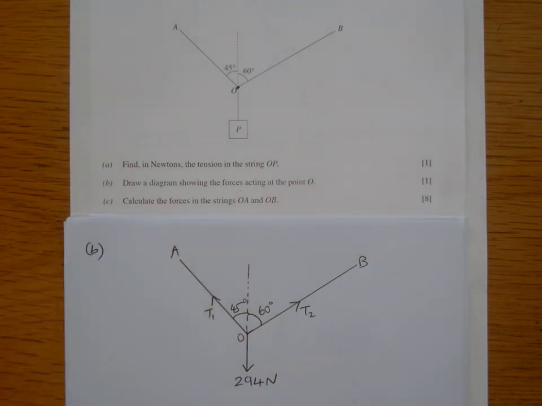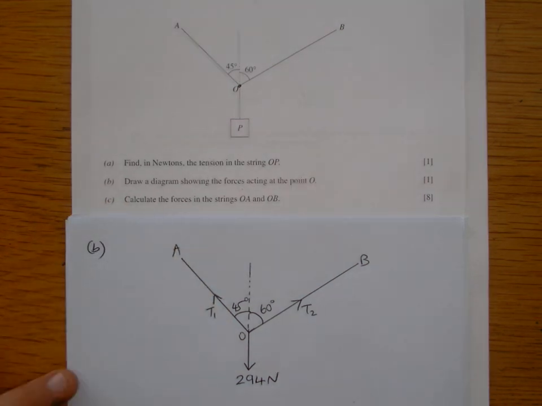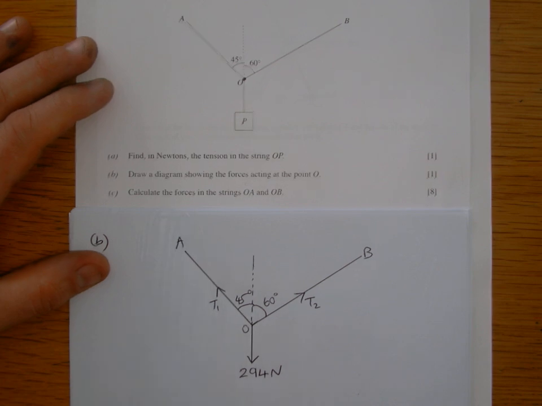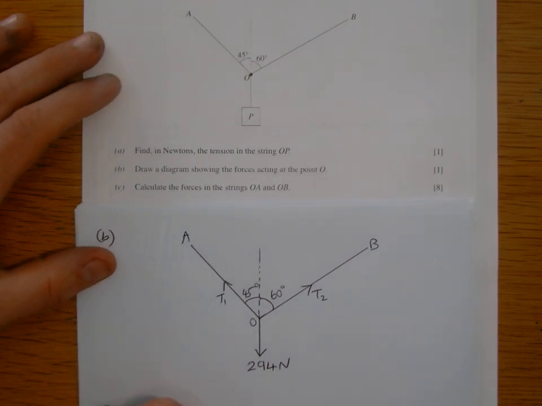So we've got our mark there, but of course when it comes to C, where we've got 8 marks, it says calculate the forces in the strings OA and OB.